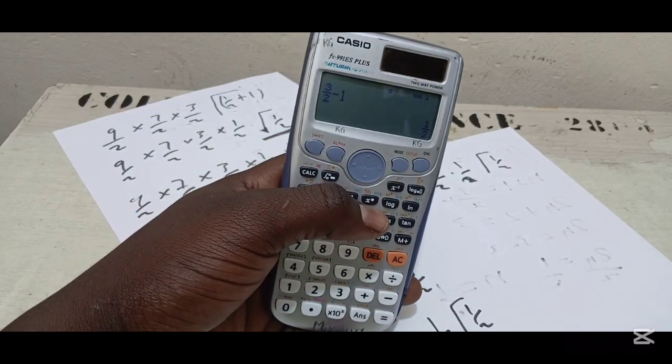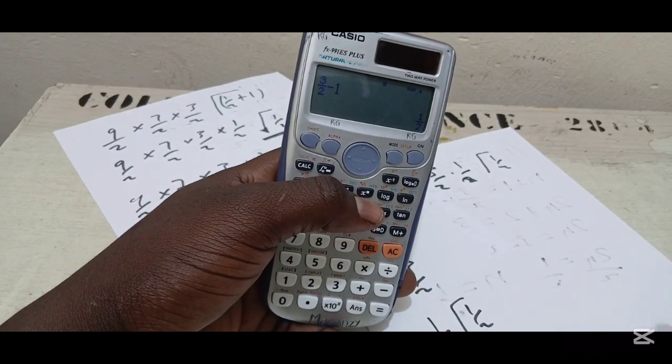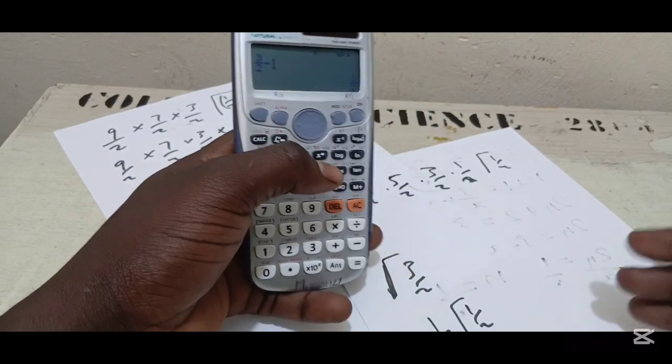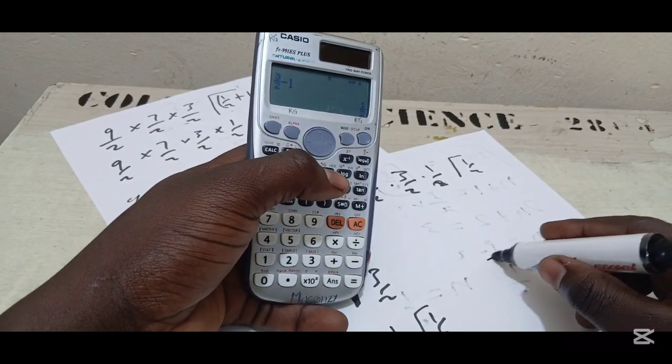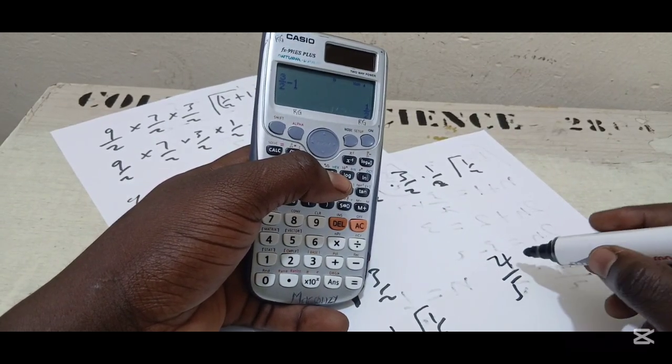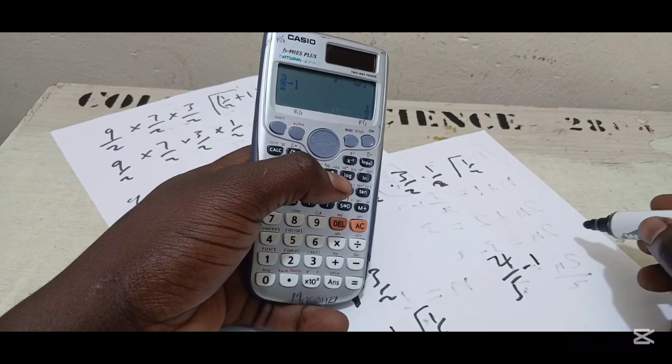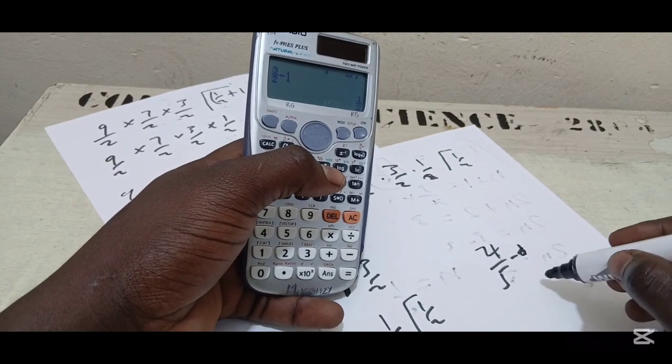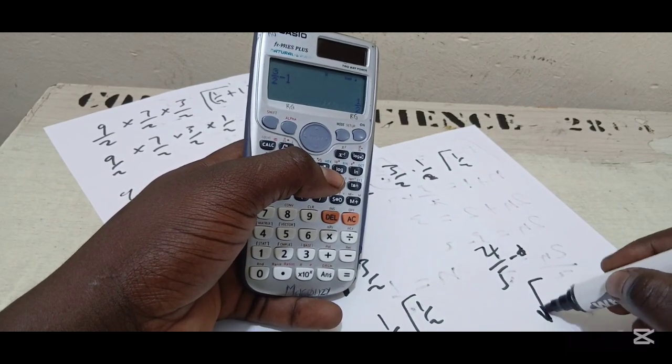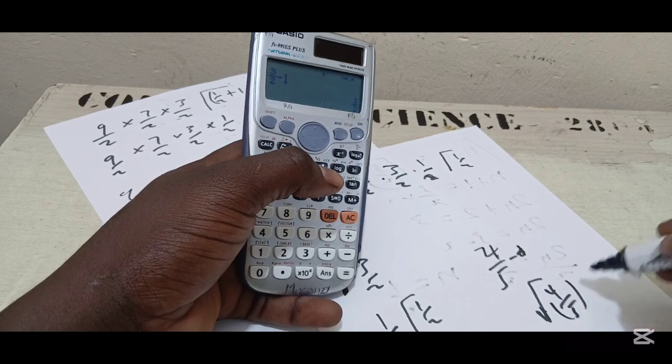But if you get to a point where you are getting a negative number, just stop there and bring gamma of that number. Assuming you got to 4 on 5, and when you subtract 1, you got a negative number, just stop there, multiply everything and add your gamma 4 on 5 to it. You are good to go.